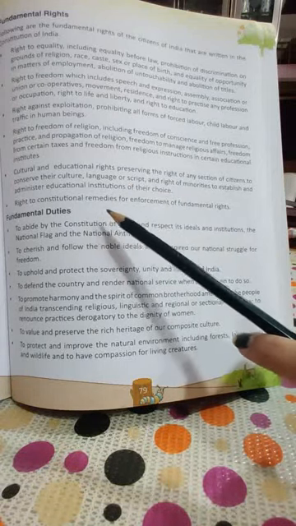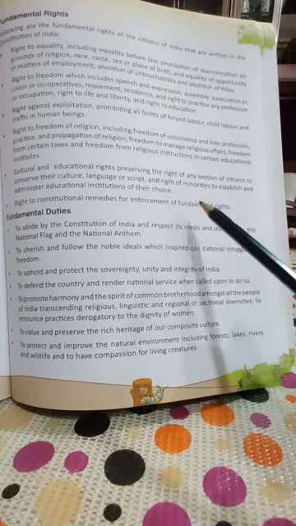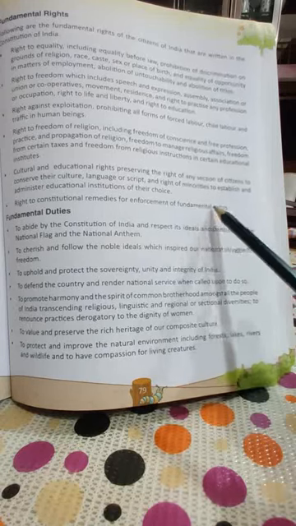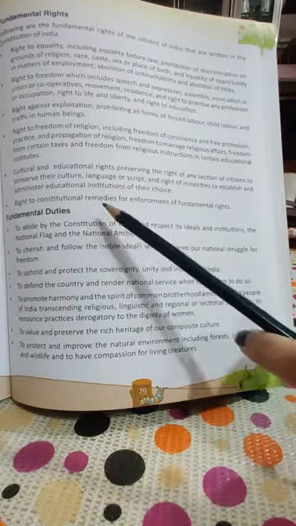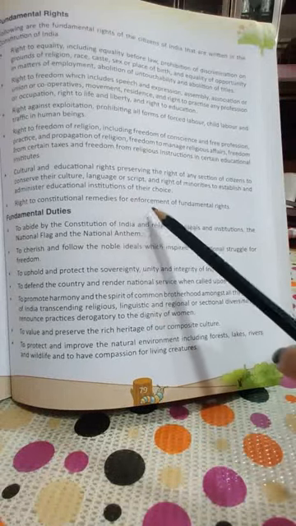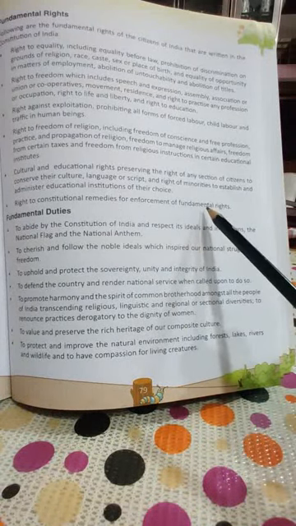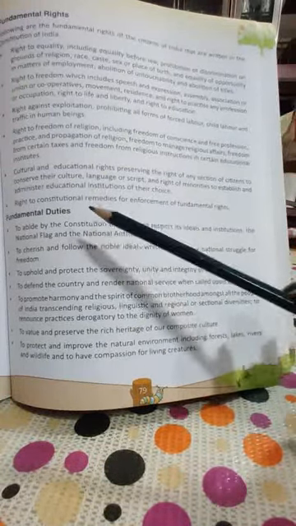Right to constitutional remedies for enforcement of fundamental rights, as in we have the right to constitutional remedies. We can do things for the enforcement of fundamental rights. Now, what is more important than fundamental rights are fundamental duties.